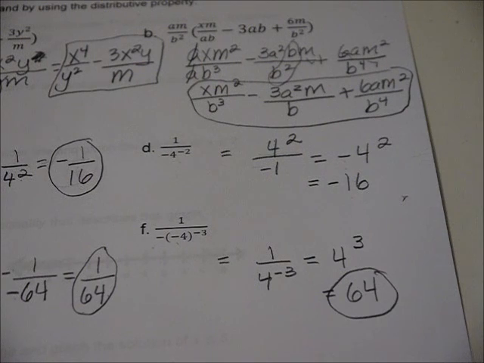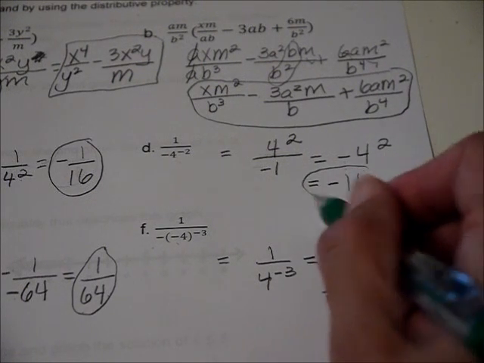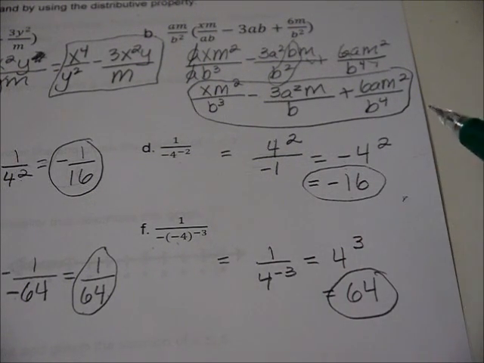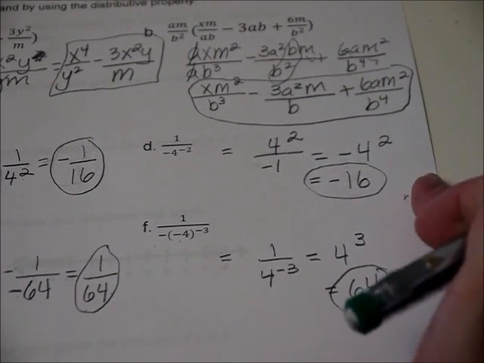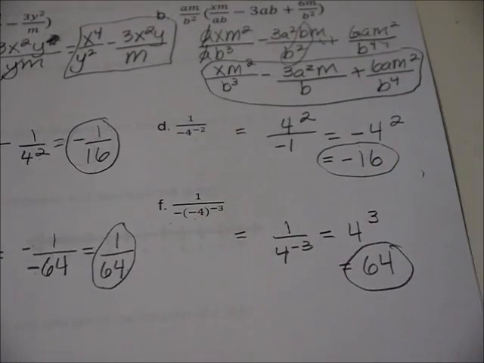I know these are tricky. I think maybe the best way to do it is to really determine whether you're going to have a positive or negative answer first, and then take care of the exponents.